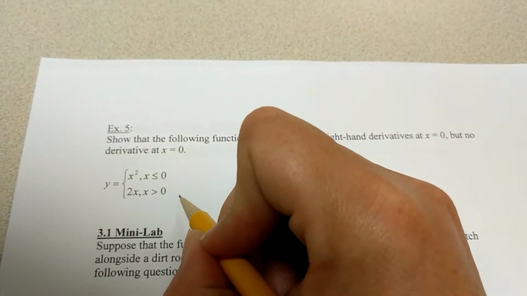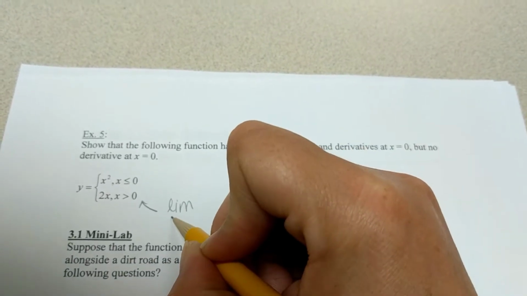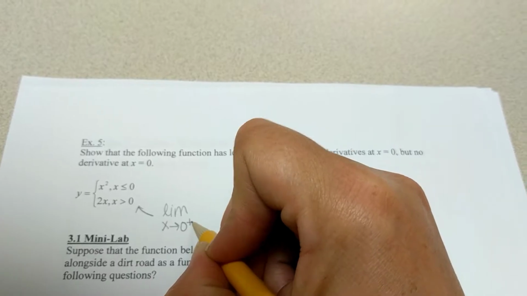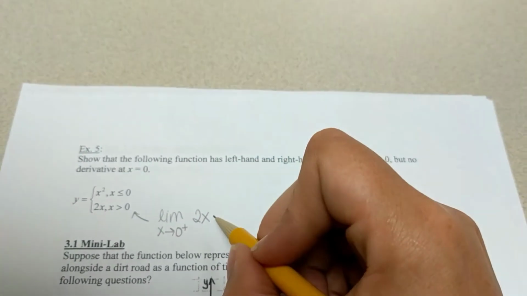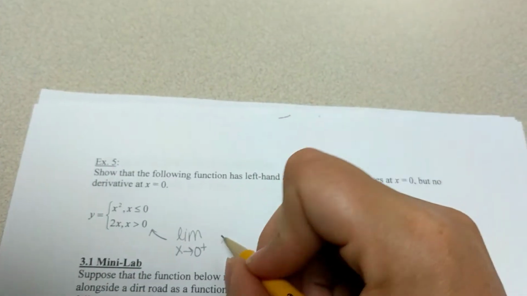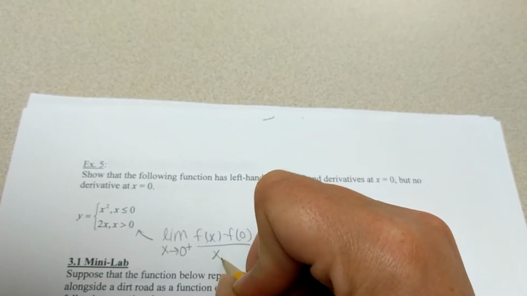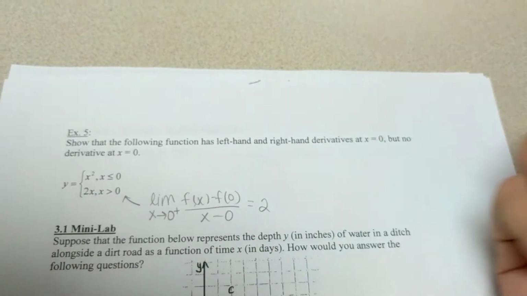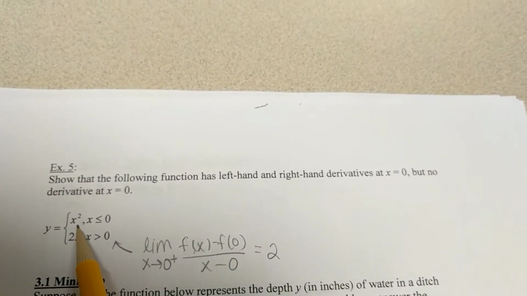So that means that the slope of this one, so the limit as x approaches 0, and this is on the right-hand side, of f of x minus f of 0 over x minus 0, we know that that slope is going to be 2. Now we have to try x squared.